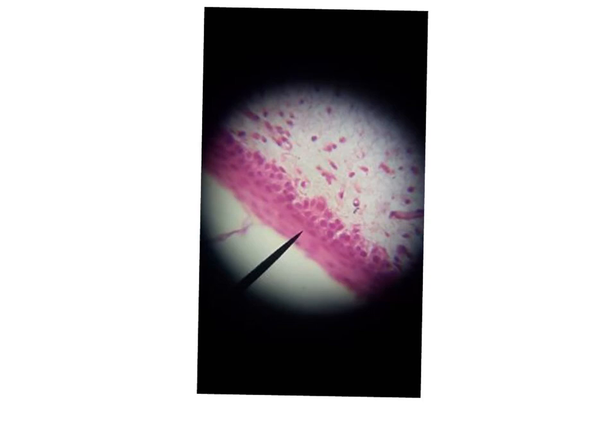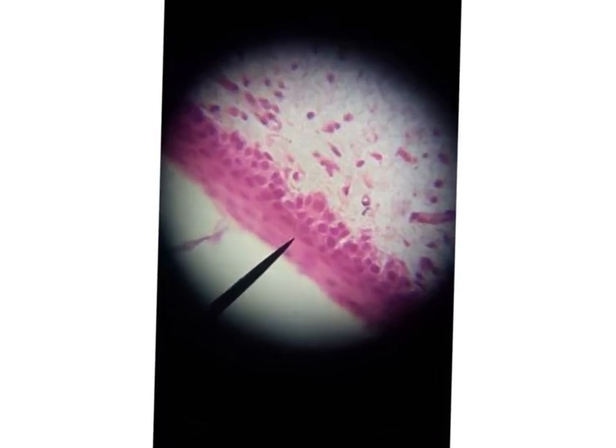Another picture for another type of epithelium. This is the stratified squamous epithelium. How do we diagnose it? Here we have multiple layers of nuclei, and if we look at the top layer, which is present on the surface, you can diagnose that these nuclei are flat. So it is a stratified squamous epithelium.